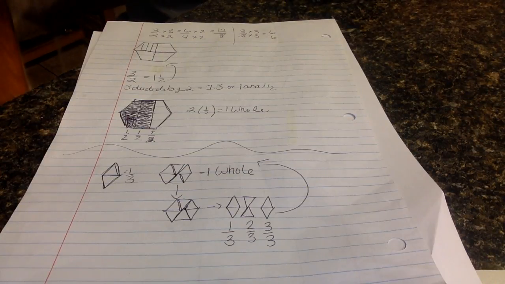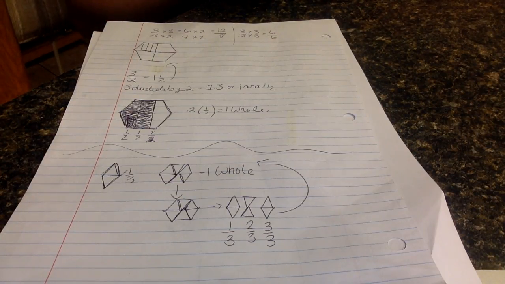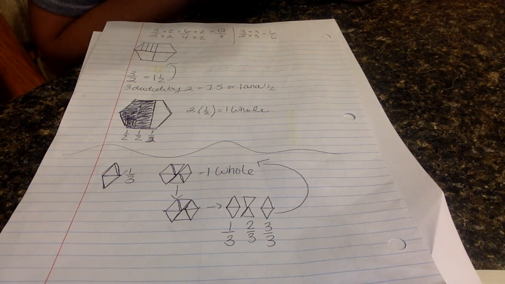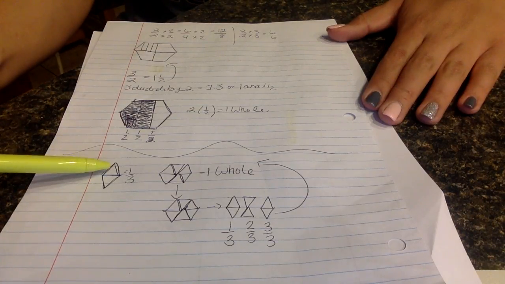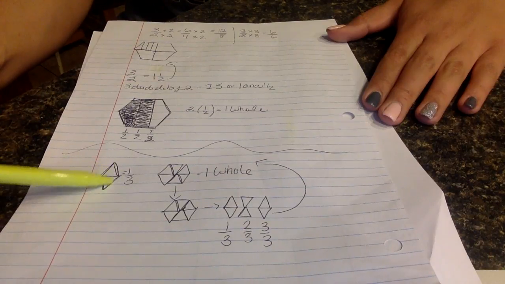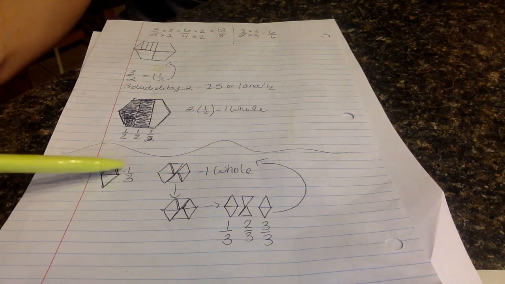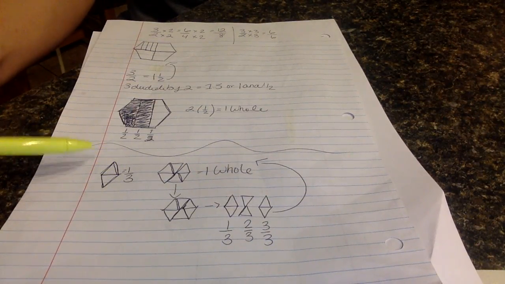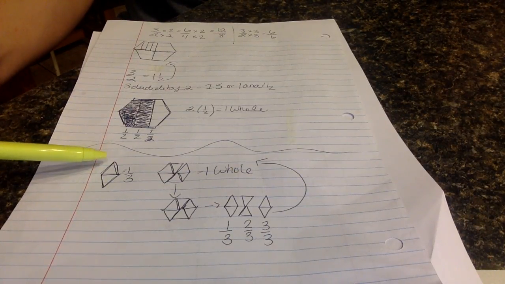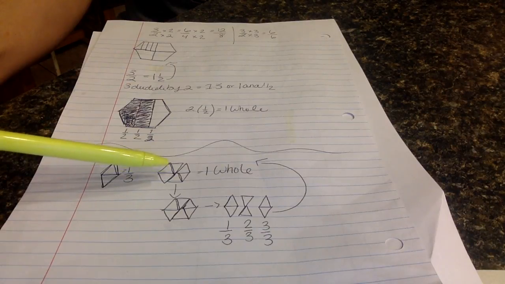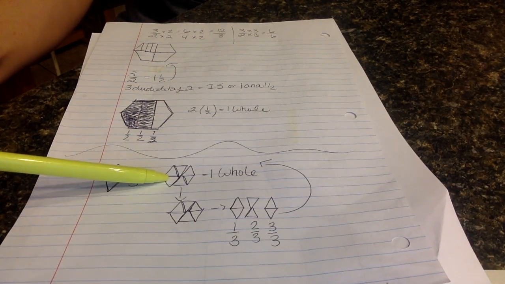And another last way to explain this is we have this shape right here, the 2 triangles equal 1/3. So if the 2 triangles equal 1/3, then this will be our whole.